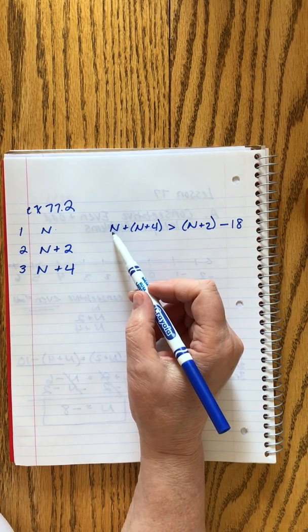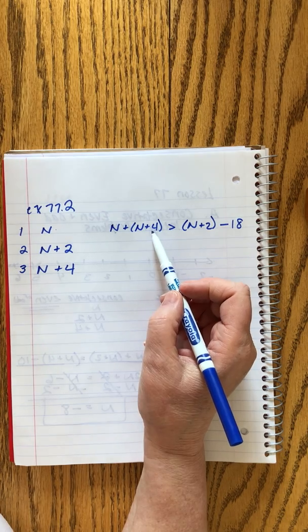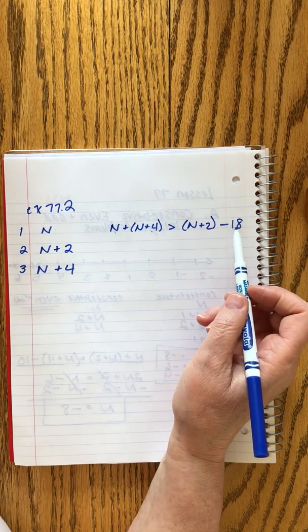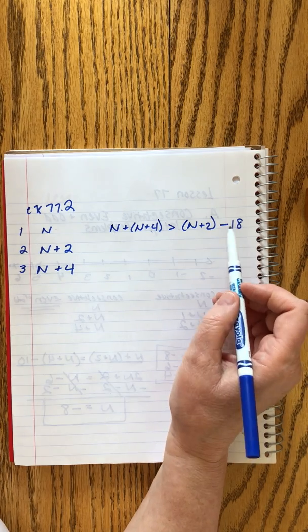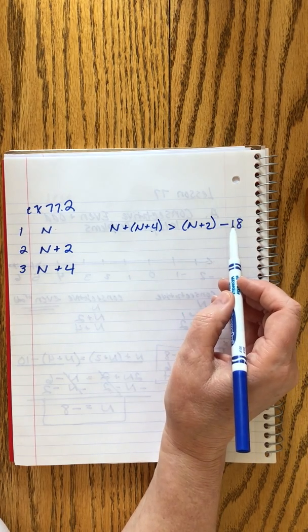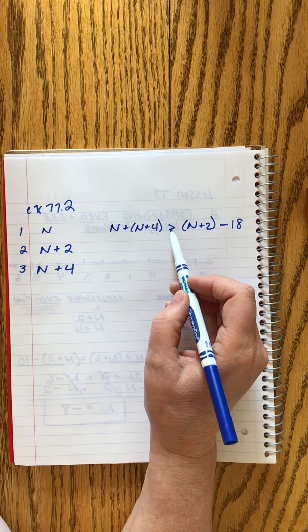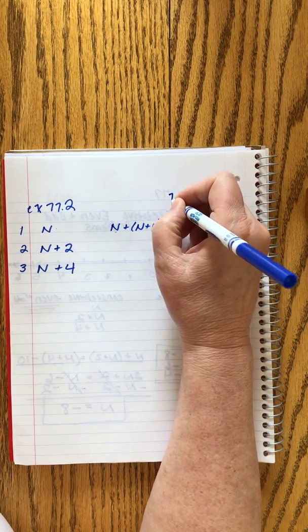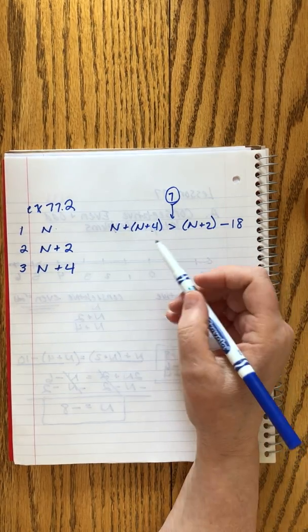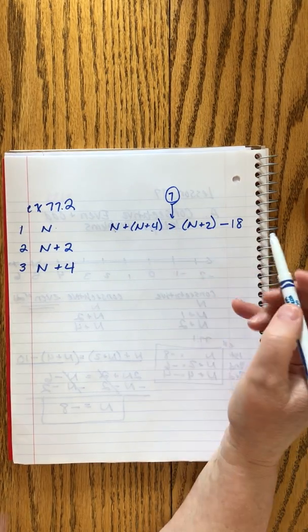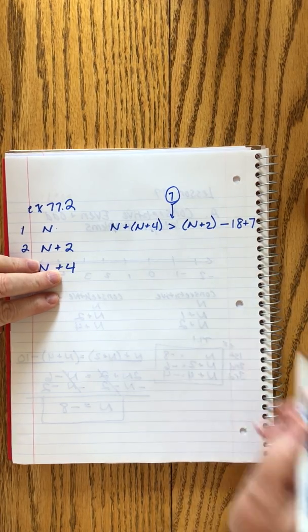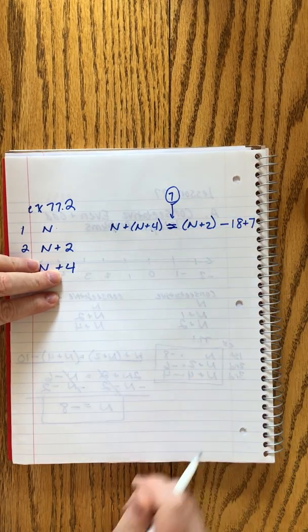The sum of the first and the third is greater than the second, decreased by 18. Okay? So this isn't balanced. We still have to balance it, and the number that we use to balance is 7. Okay, so this side is bigger. So I propose let's add 7 to this side to get it to balance.